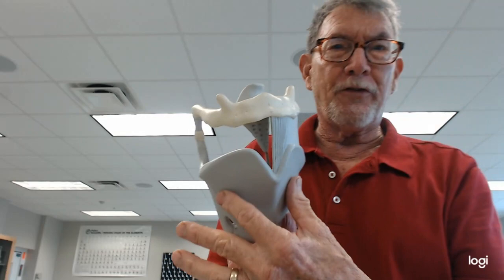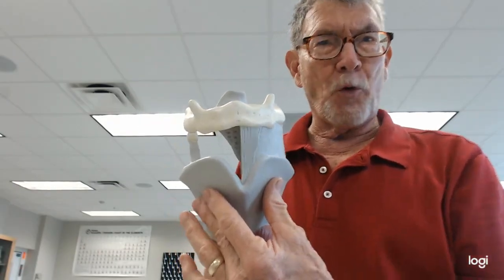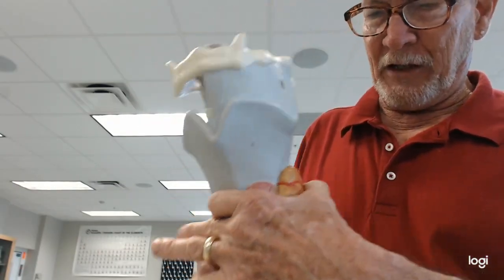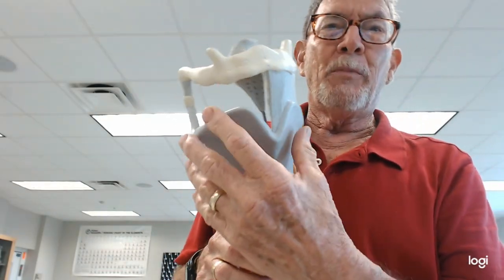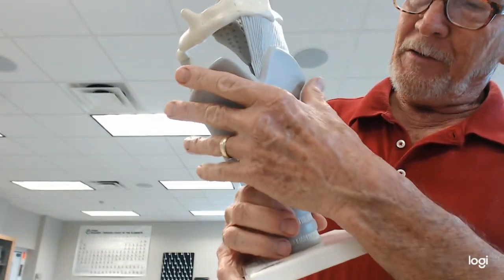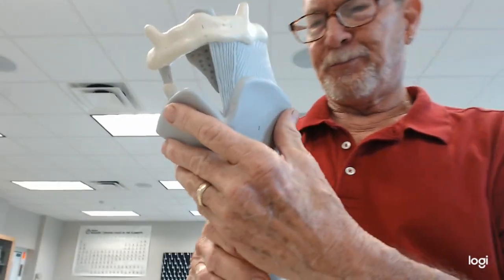Structures to know. This is called the thyroid cartilage. Your thyroid gland is actually this big guy down here. He's below that, but they gave that the name the thyroid cartilage.